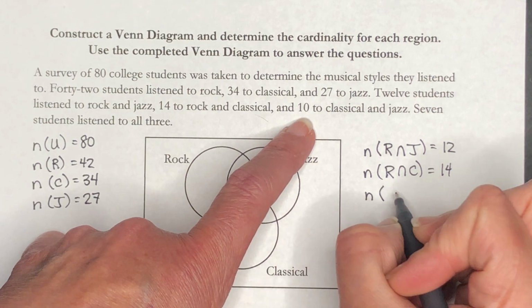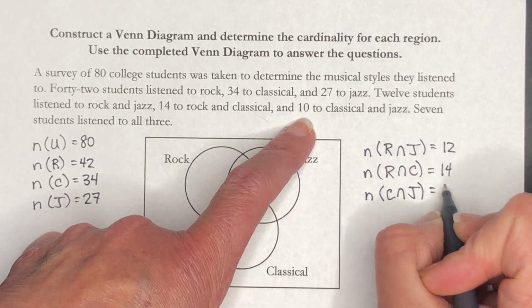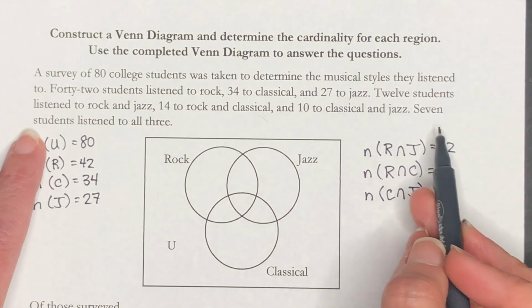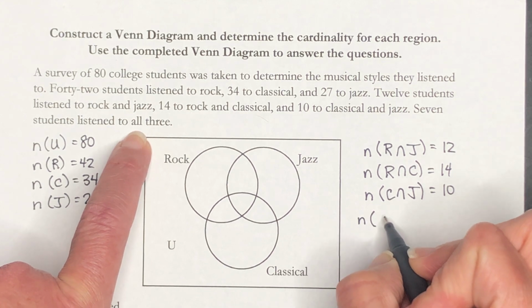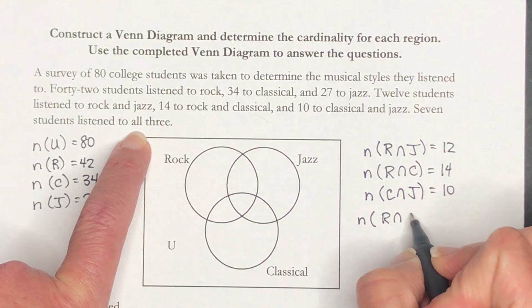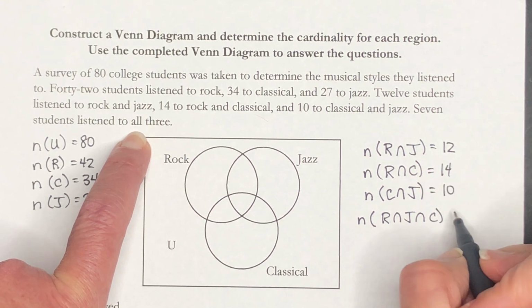So the number in classical intersected with jazz is 10. And then 7 listen to all three. So the way I would write that is the number of elements in rock intersected with jazz intersected with classical, and that is 7.